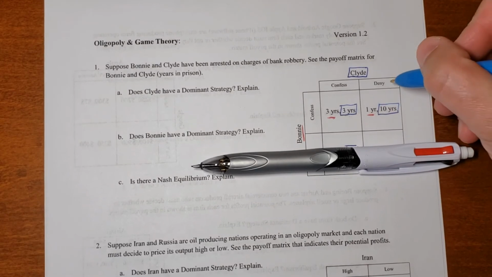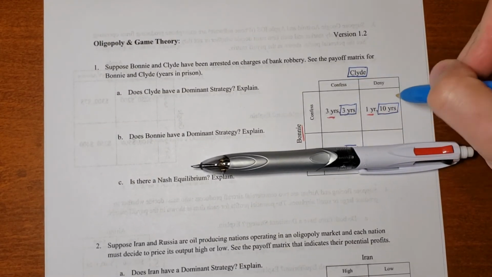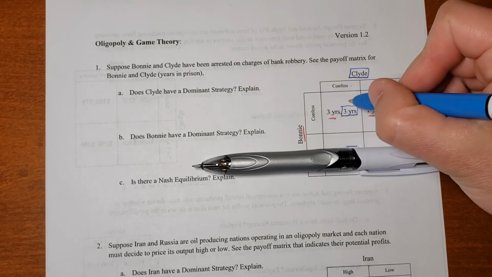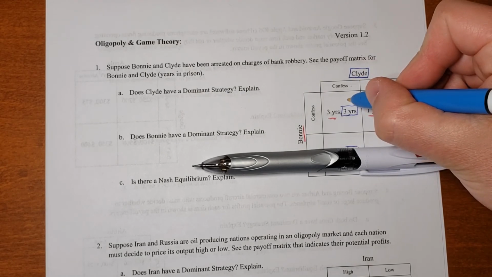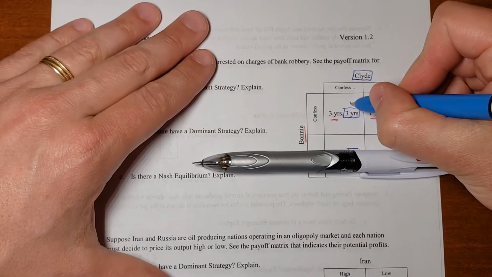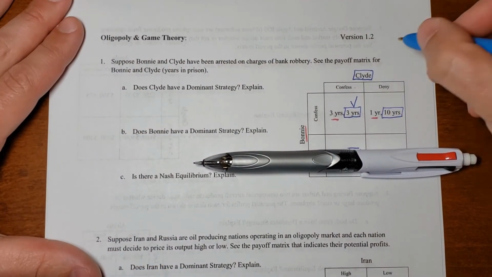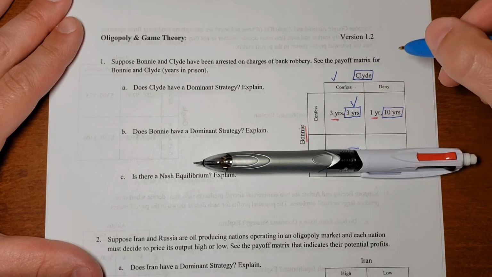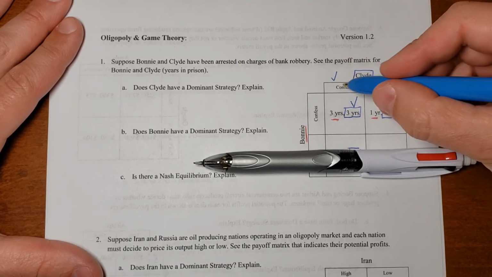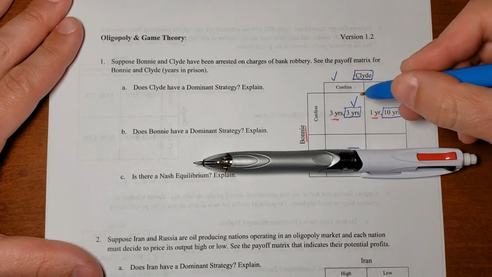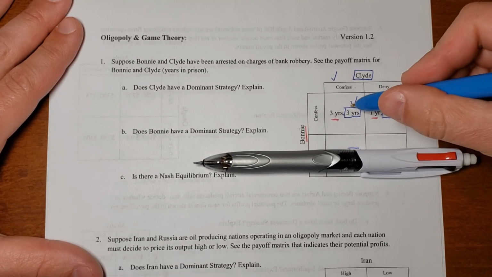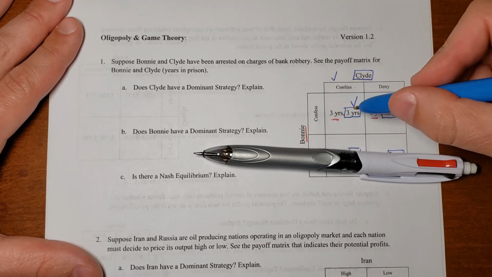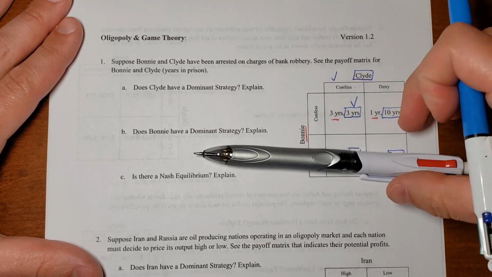So if Clyde is faced with these two decisions, Clyde is certainly going to choose to confess. And so what I'm going to do is put a checkbox here for Clyde. So he's going to confess. And I'm also going to put a check here for confess because I want to remember later that he chose to confess at least that one time. So he's not going to want to deny, because if you're looking at the difference between these two decisions, obviously 3 years is far better than 10 years.